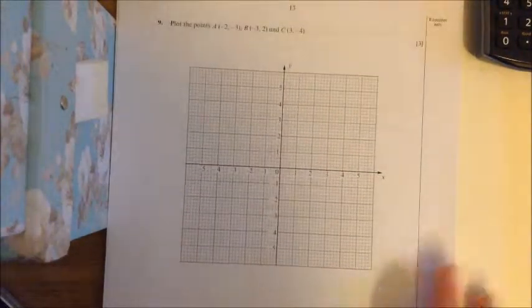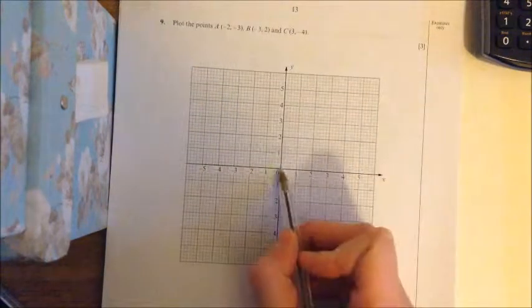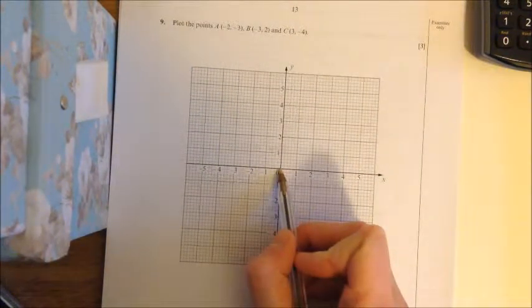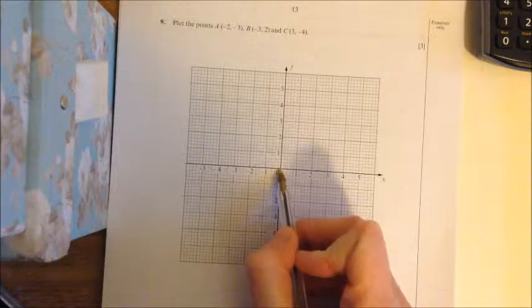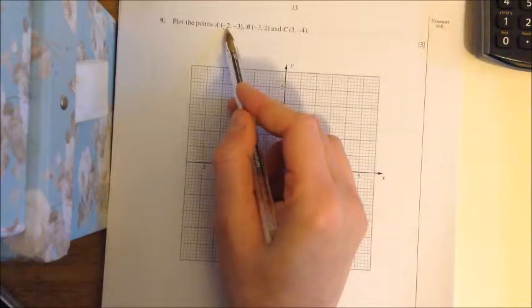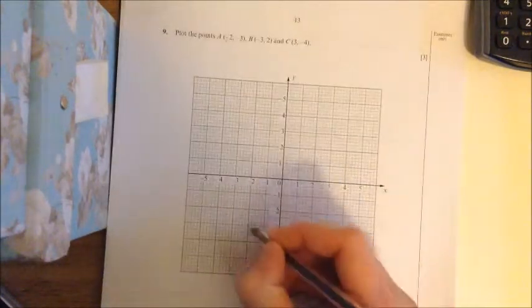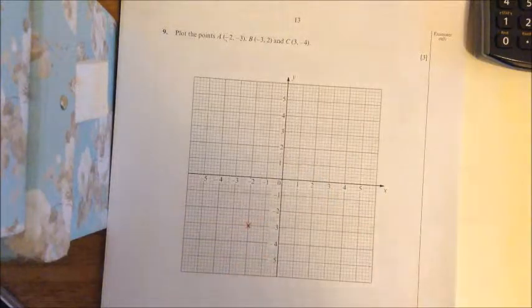It says plot the points and you've got 3 coordinates. So the first coordinate is A minus 2, minus 3. So remember, we go across the corridor, up the stairs. So this is across, this is up or down. We go across to minus 2 and then we go down to minus 3. And we put a little cross there.